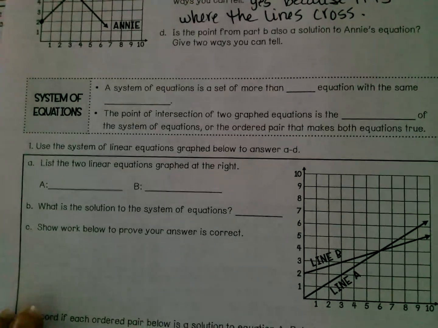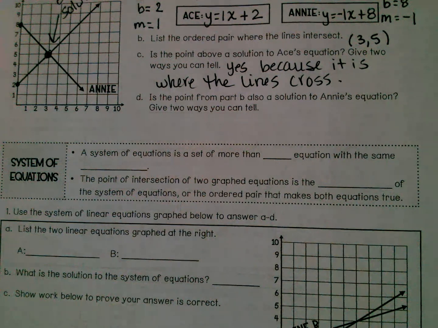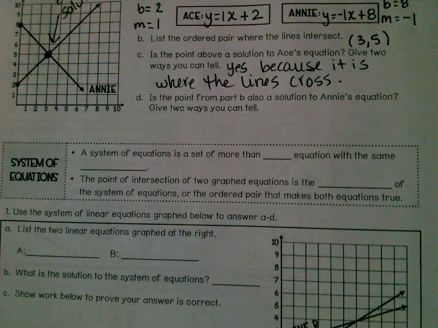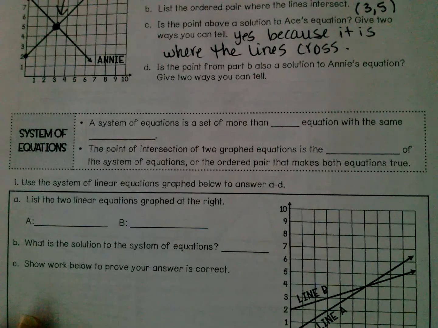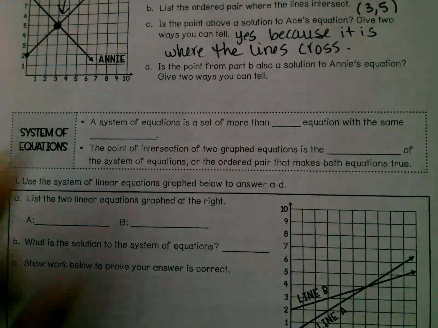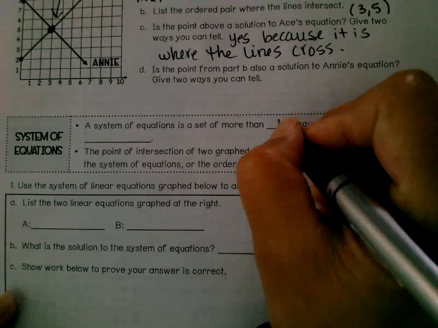All right, here we go. So we're not even going to answer this bottom part. It's repetitive. Of course, it's also a solution to Annie's because it's part of Annie's line. It's part of Ace's line. So it's part of both. So it's the solution to the system. All right, again, to reiterate all of this, a system of equations is a set of more than one equation.